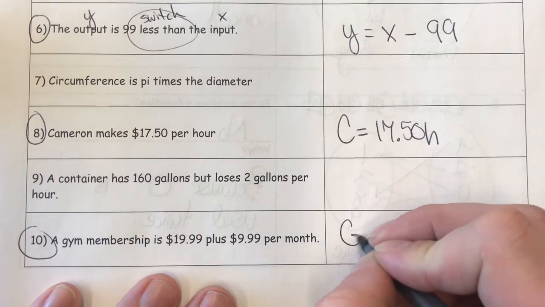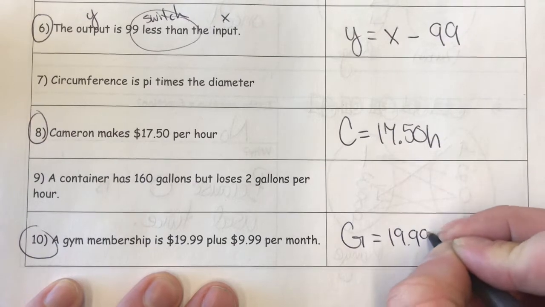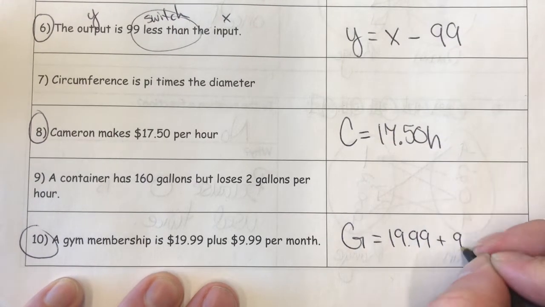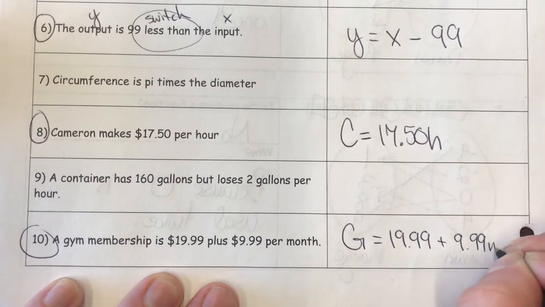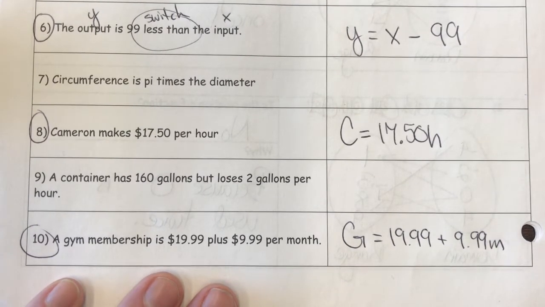A gym membership is $19.99 plus $9.99 per month. And that's it. 4 problems. I'll give you about 3-4 minutes to do it.